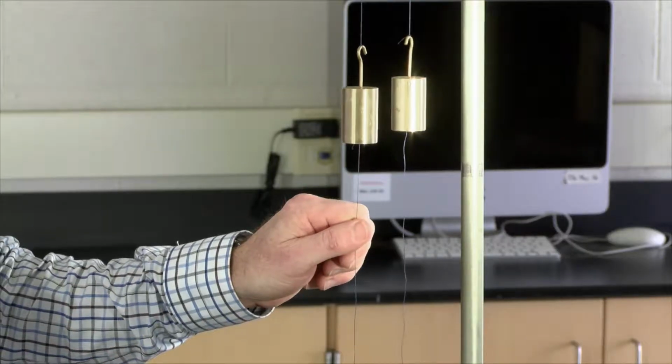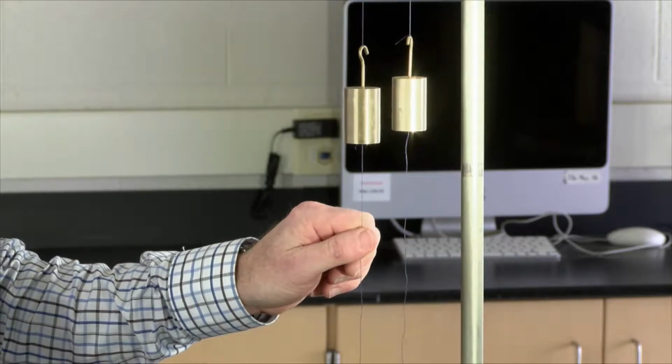So focusing on the mass, the force of gravity of the Earth acts downward, while tension force in the top thread acts upward. Since the mass and the thread are at rest, we know they are in equilibrium. If we shift our focus to the bottom thread, as I begin to pull, the tension force increases in the bottom thread.